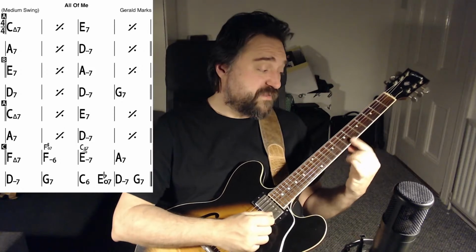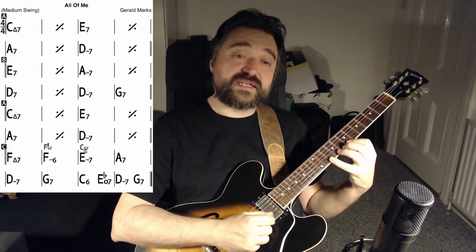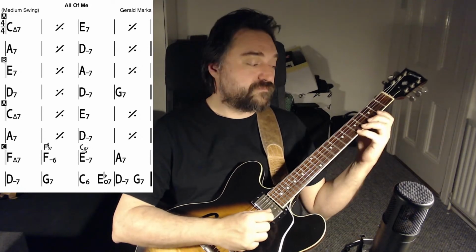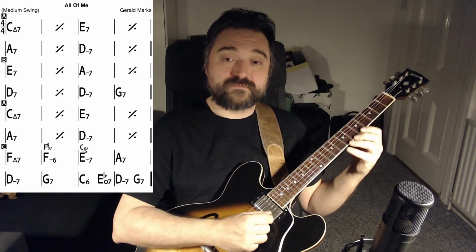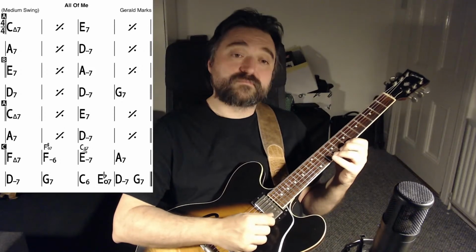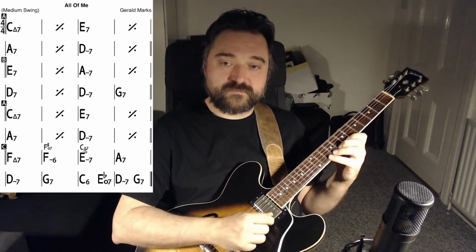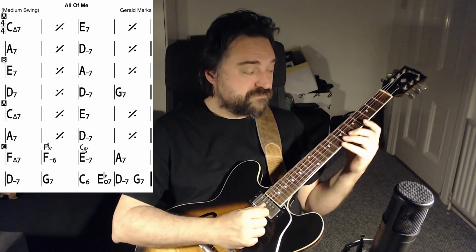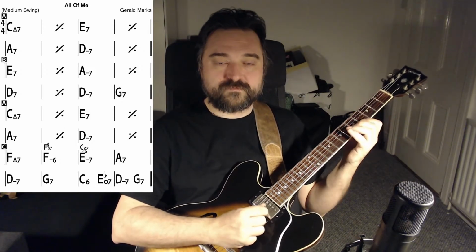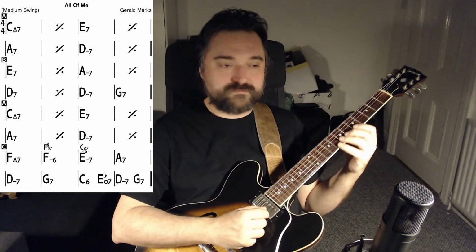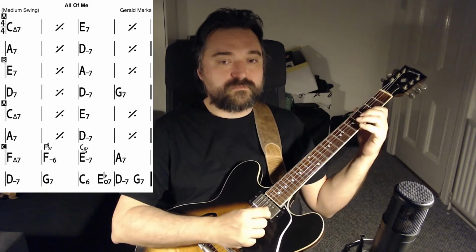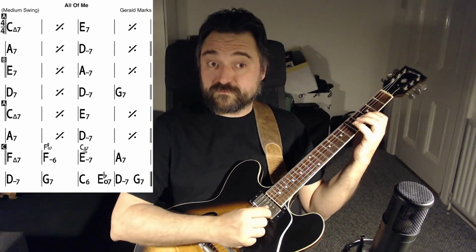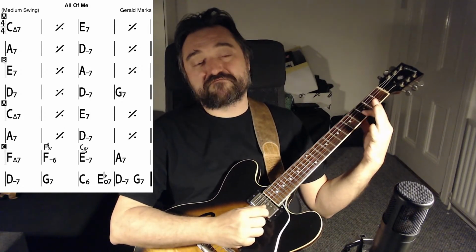I'm on the first string, this is the 7th and 10th fret. This is the root. This is the 7th.